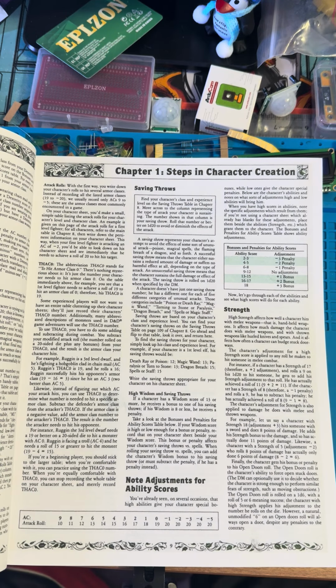The character adjustment for strength is also applied to damage he does with melee and thrown weapons. For example, let us say a character with strength 18, adjustment +3, hits someone with his sword and does 8 points of damage. He adds his strength adjustment to the damage, and so he's actually done 11 points of damage. Likewise, a character with strength of 5, adjustment -2, rolls 8 points of damage, has actually only done 6 points of damage. 8 - 2 = 6.